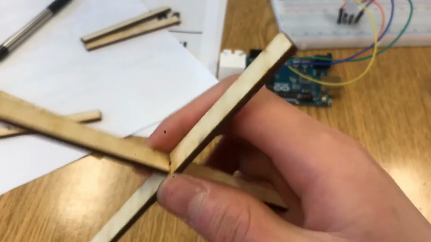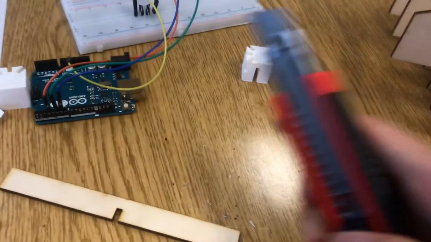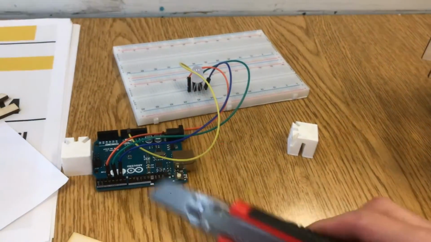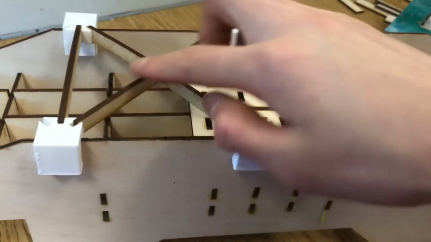So here's the part when I discovered that my measurement wasn't very accurate. Then I had to use a knife to make the ports a little bit wider for them to fit into each other. Okay, after that, everything is just fine. They can fit into each other and go into the port, so I'm really happy.